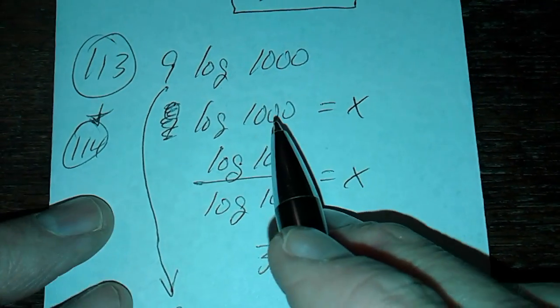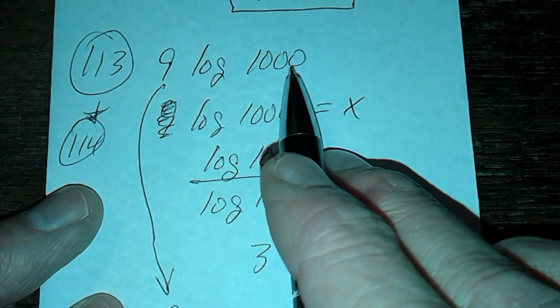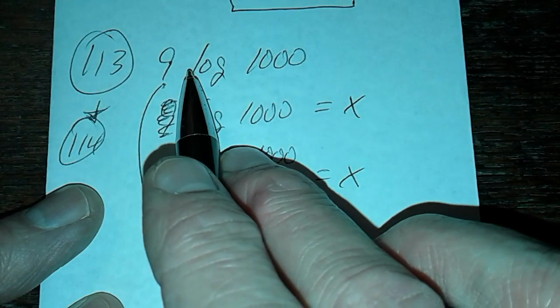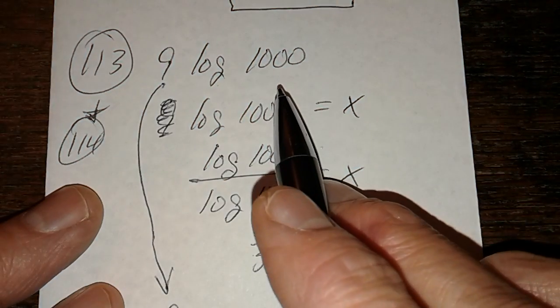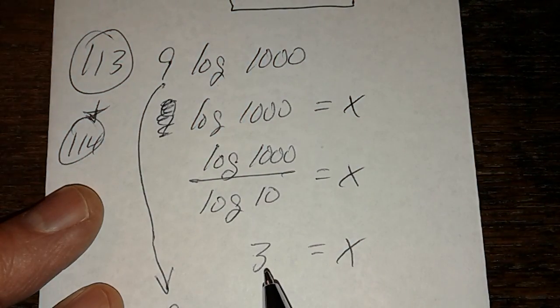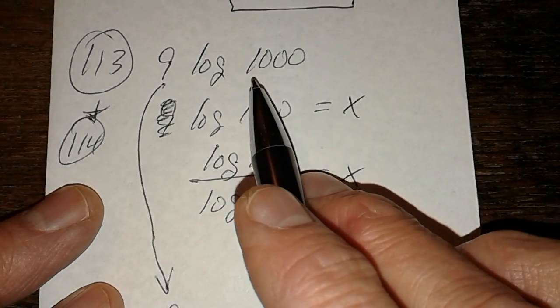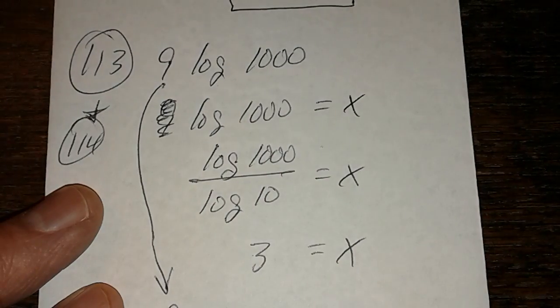This one here just adds an extra step. It's whatever you are looking for, the exponent that you're looking for times 9. All right, it just depends on your calculator. I'm going to do it the old-fashioned way. I'm just saying I don't have a calculator that does the box thing.